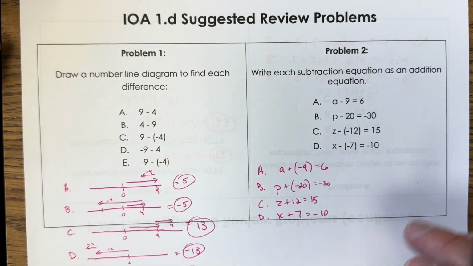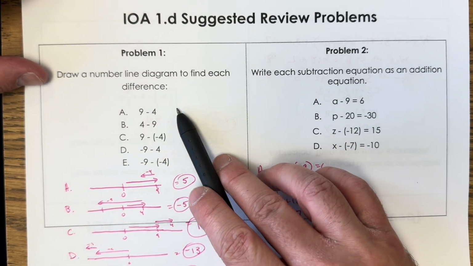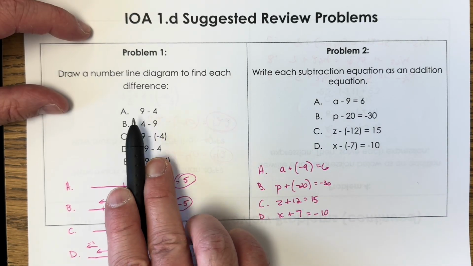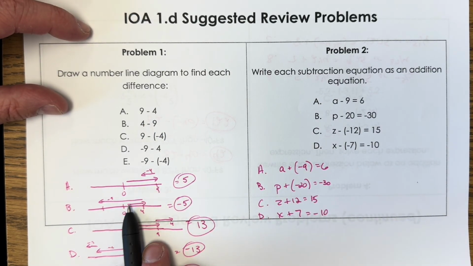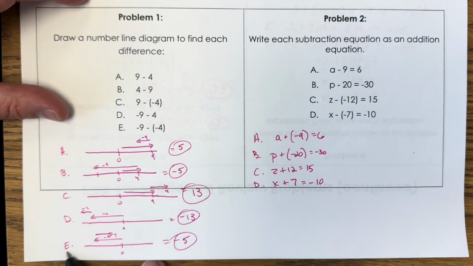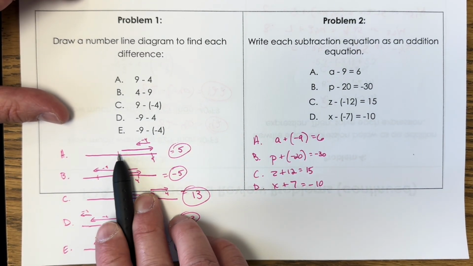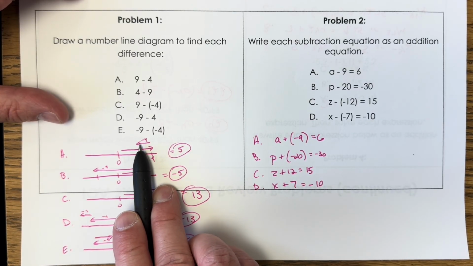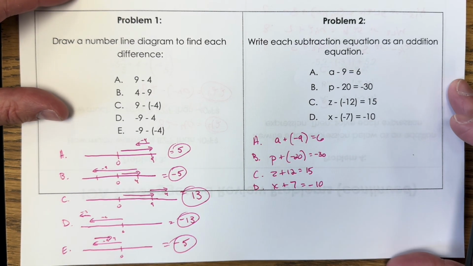Okay. Problem 1, now we're just going to write some number lines and find the differences. So remember, on a number line, the first number that pops up is where we go first. So I'm not going to do all of these because you can see them. All right. So here we have 9. So I went right 9 because it's positive. And then I went back 4, negative 4. And the answer to that is 5. You can see all the answer choices there.